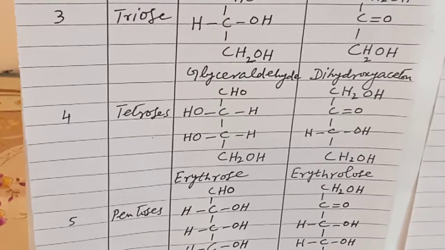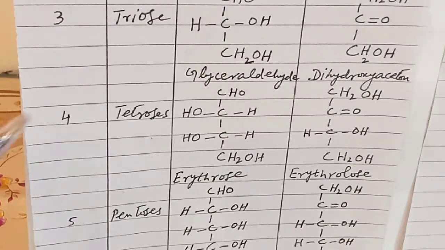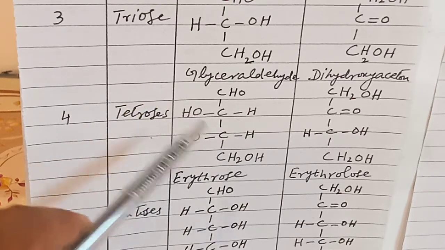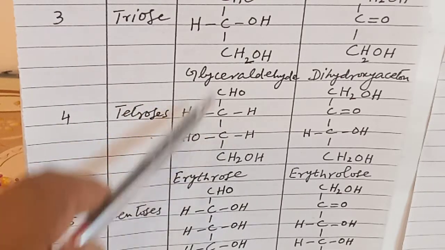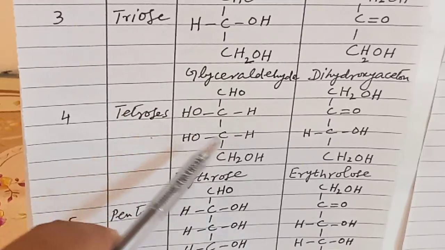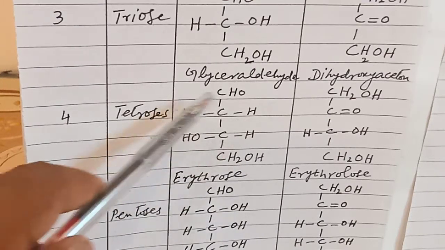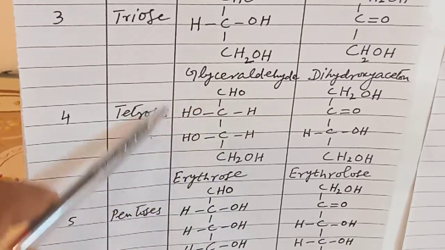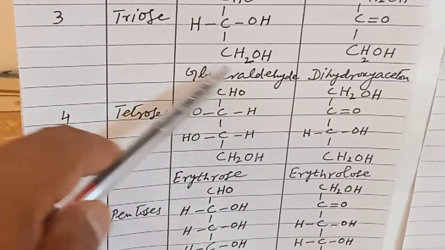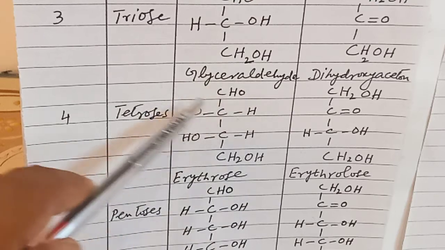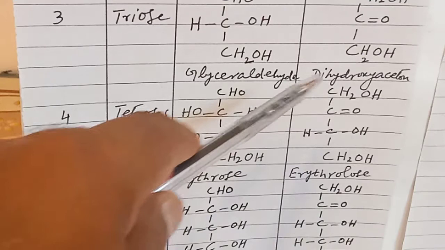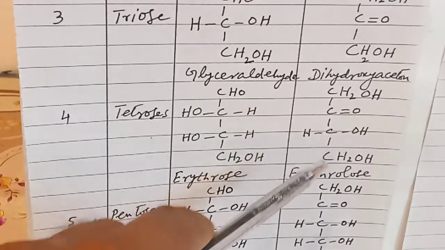In the same way, when we increase the number of carbon atoms, the next compound is called the tetrose, C4H8O4. Here you can count all the carbon, hydrogen and oxygen atoms. This compound contains 4 carbon atoms, and its free reducing sugar group, the aldehyde group, is called erythrose, while the neighboring ketose is called erythrulose, with the same empirical formula.